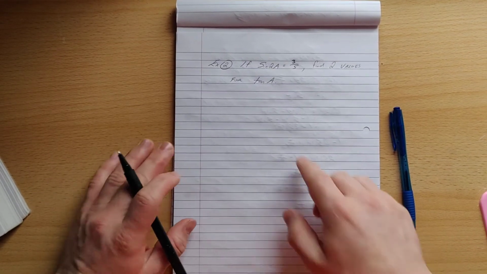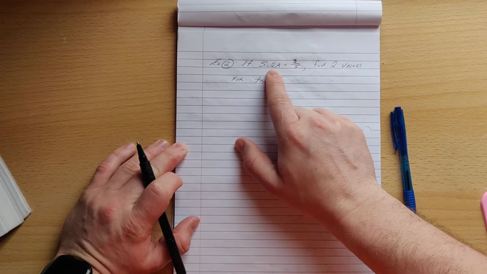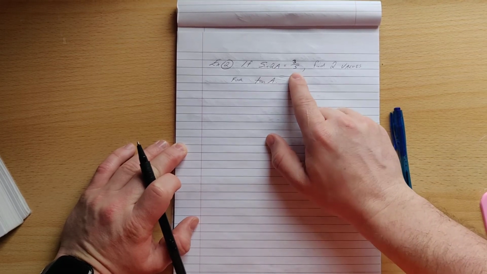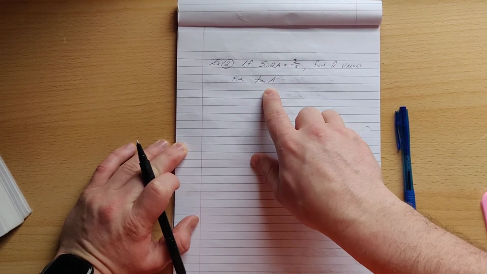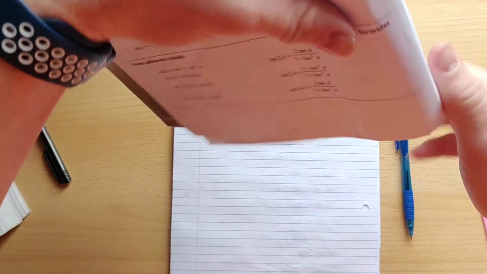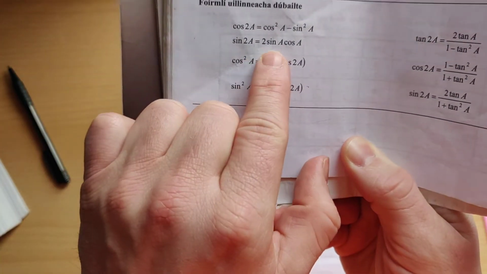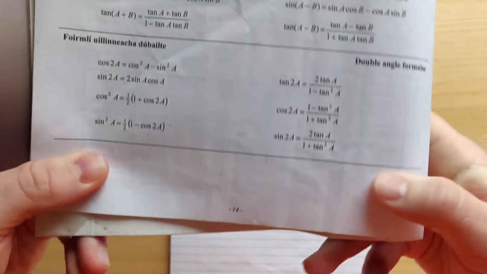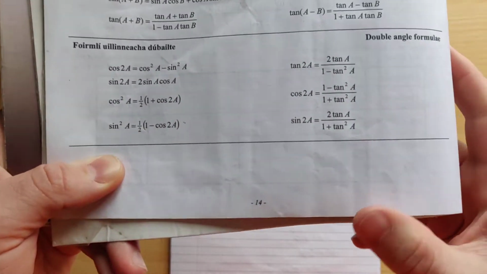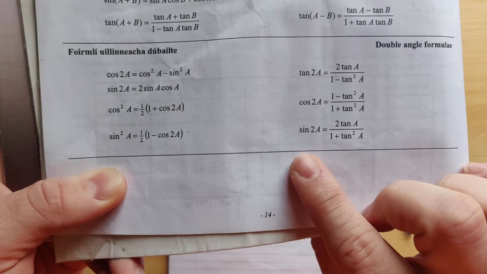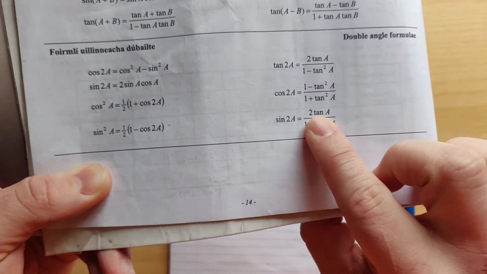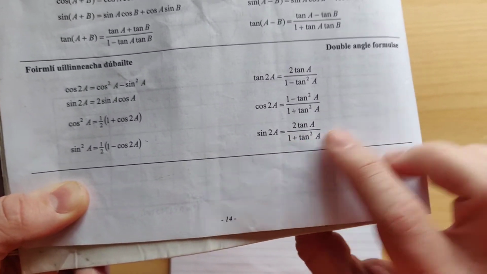So this next example asks: if sine 2a is 3 over 5, find two values for tan of a. Now if we look through the logs again, this is sine 2a, and there's nothing that mentions tan, but if we go to the other side, there are different formulae that work as well. This one, sine 2a, has tan in it. So this is the one we're going to use.